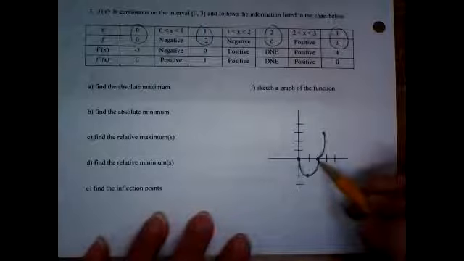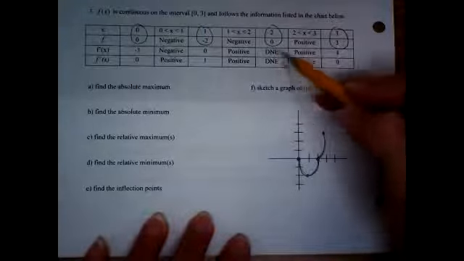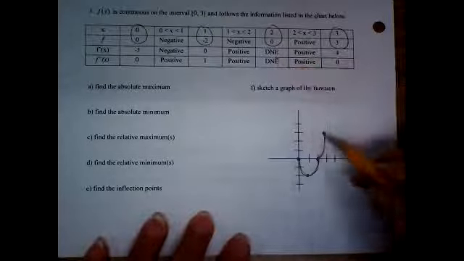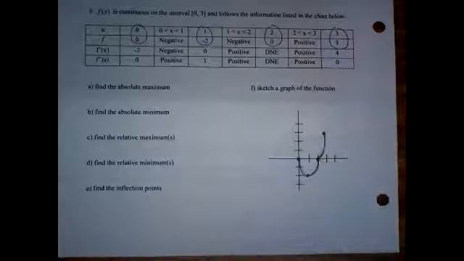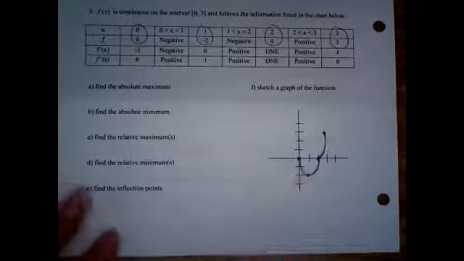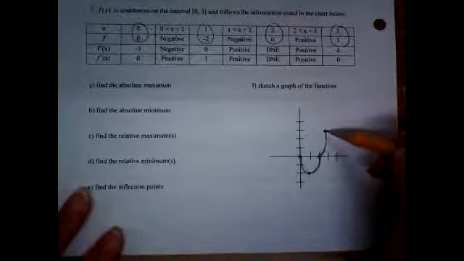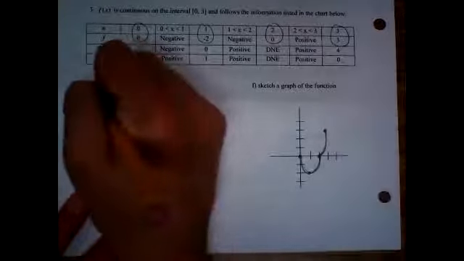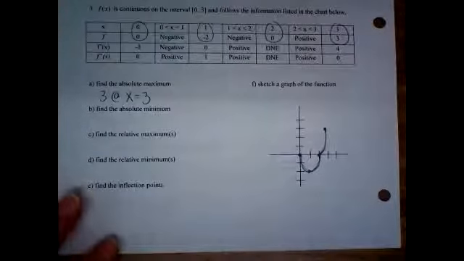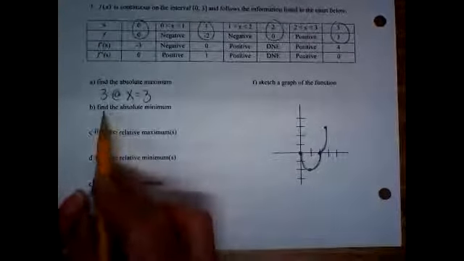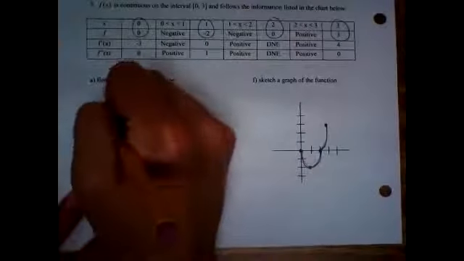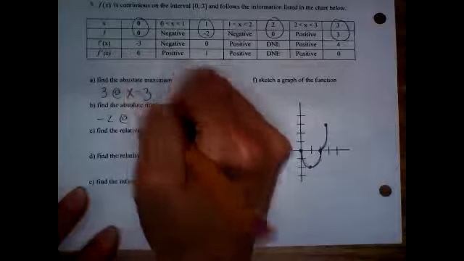Does that make sense with what's given in the table? Yeah, it says does not exist there. You don't get derivatives there because of the sharp edge. So I would do the graph and then you can use it to answer the question. Absolute maximum, that's this point right here. So that would be 3 at x = 3. All right, absolute minimum, that would be this point all the way down here. So -2 at x = 1.